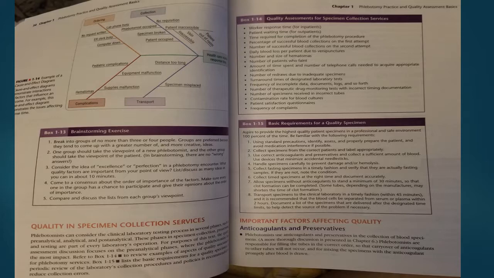Box 115, basic requirements for a quality specimen. Aspire to provide the highest quality patient specimens in a professional and safe environment 100% of the time. Be familiar with the following requirements. Number 1, use standard precautions. Identify, assess, and properly prepare the patient and avoid medication interference if possible. 2, collect specimens from the correct patients and label appropriately. 3, use correct anticoagulants and preservatives and collect a sufficient amount of blood with devices that minimize accidental needle sticks.